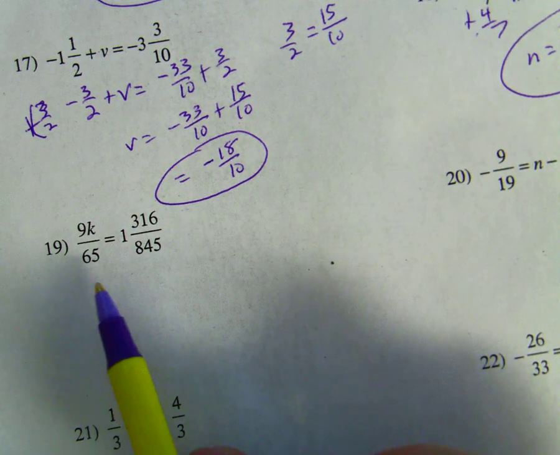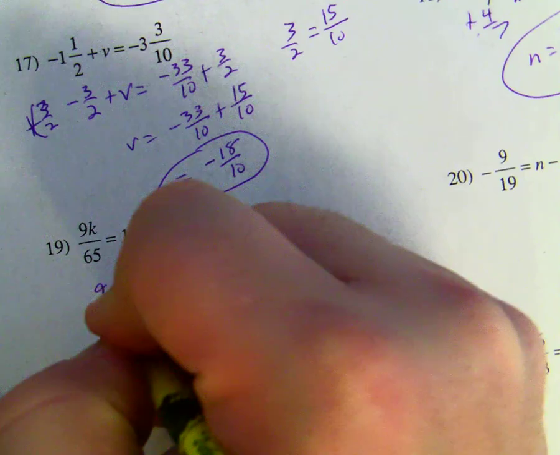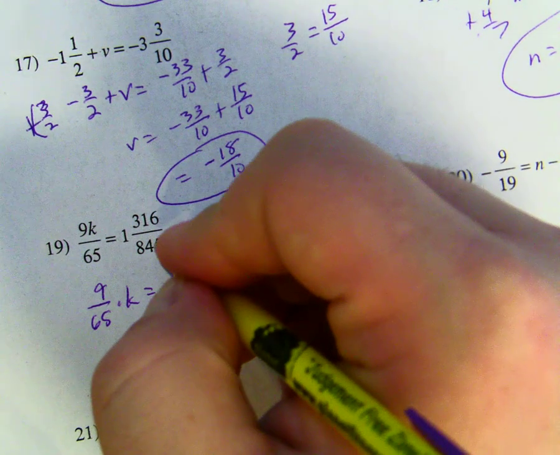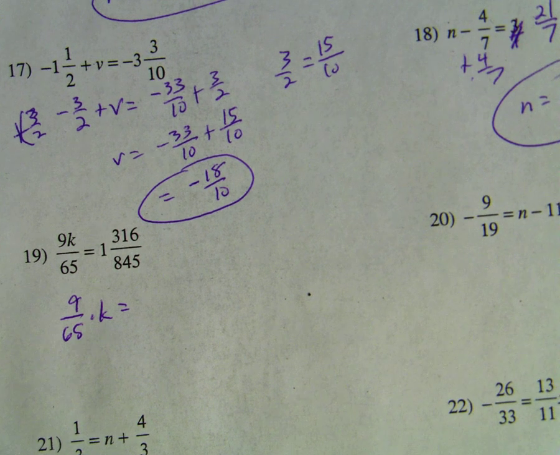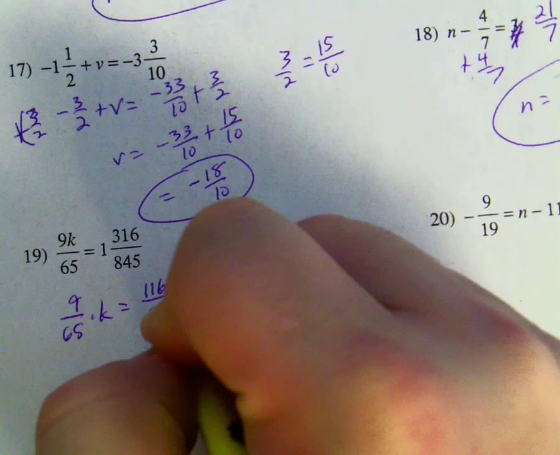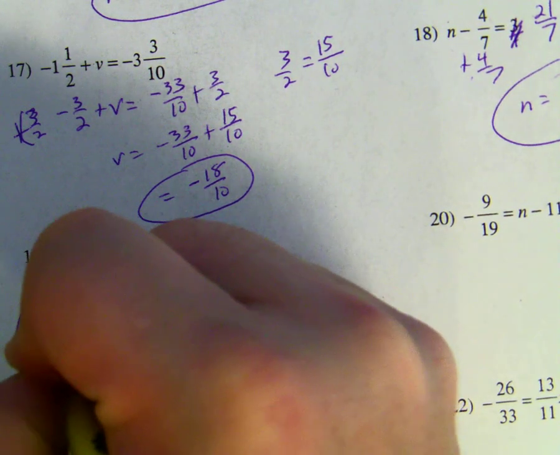19. This is where some of you were confused. So I'm going to rewrite this as 9 over 65 times k. These numbers are somewhat ridiculous. 1 times 845 is 845, plus 316 would be 1161. You're multiplying by 65 over 9.